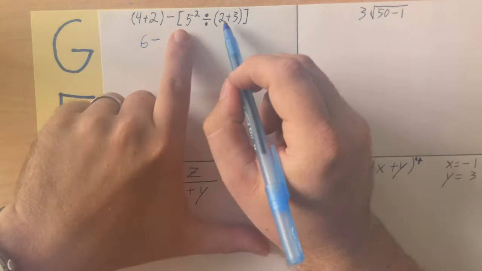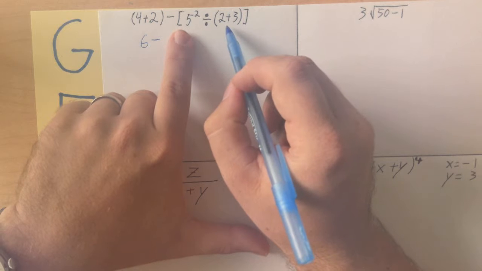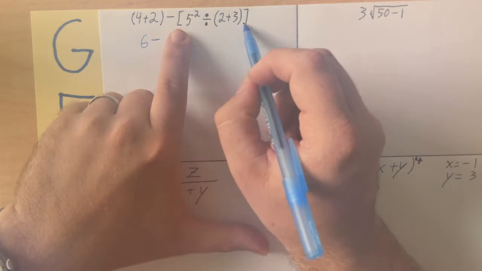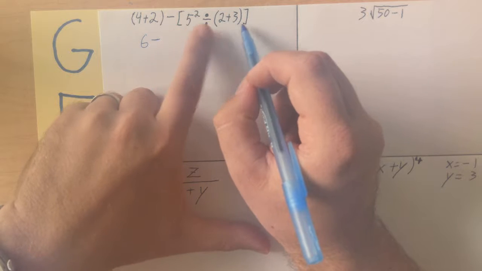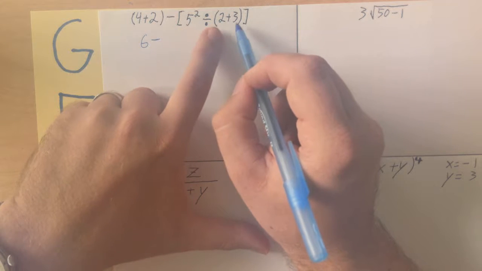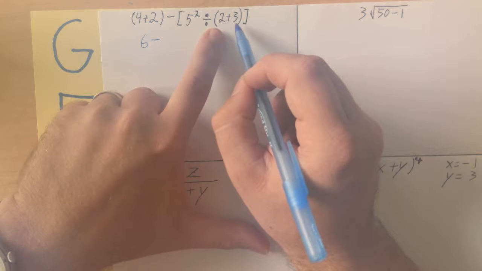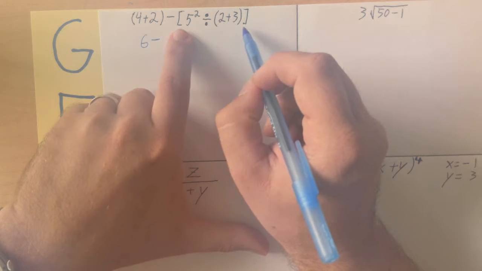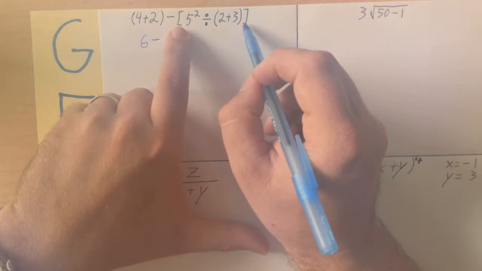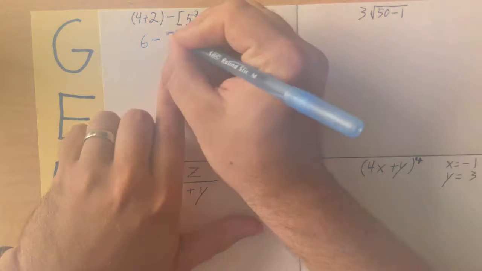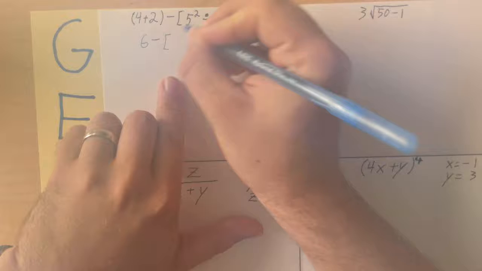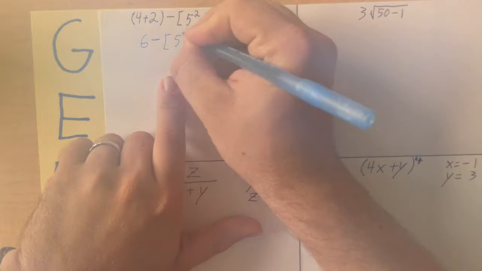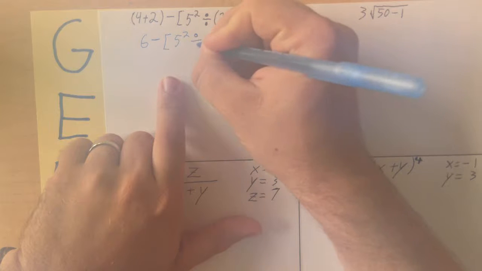Now, with these brackets and the parentheses, the way this works is you go inside out. So we have 2 different grouping symbols here. I'm going to start with the grouping symbol on the inside. Once I'm done with that, then I'll work on what's inside the brackets. Okay, so here I'm just going to copy the brackets at first. This is not in any sort of grouping symbol. Here I'll just write 5 squared. We've got my division sign.